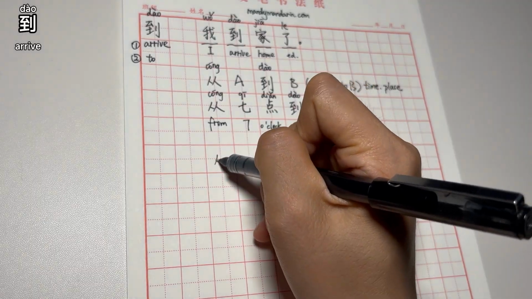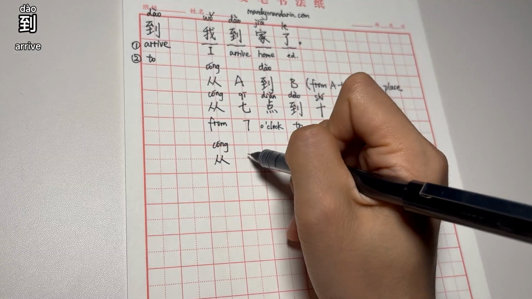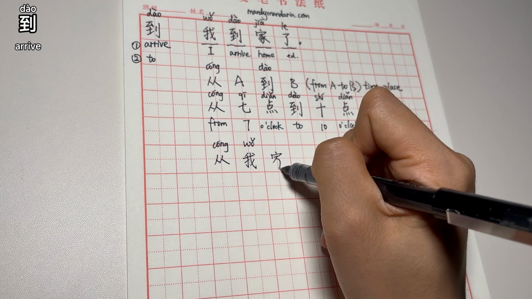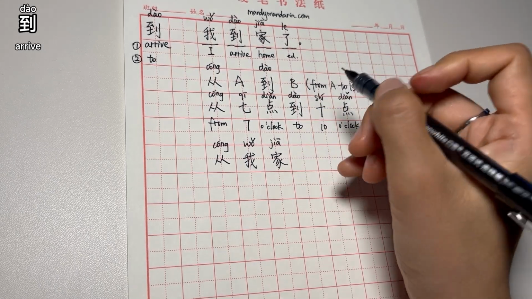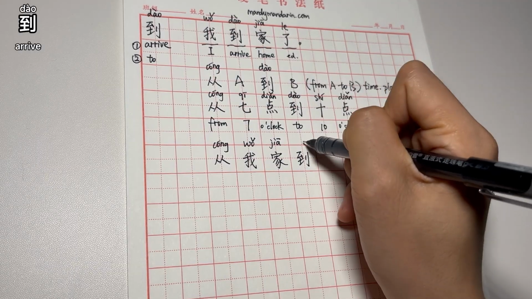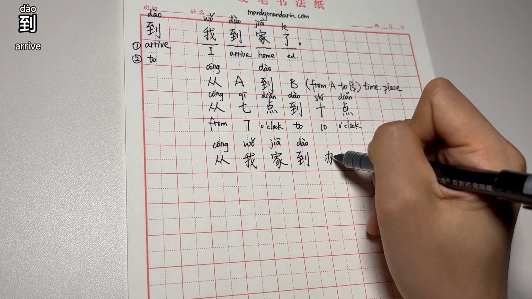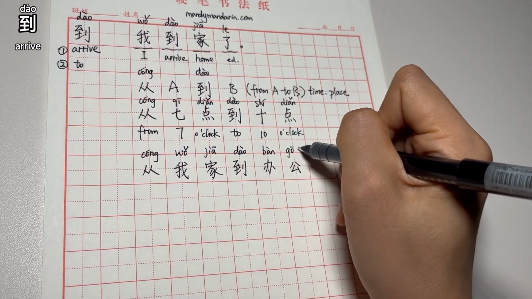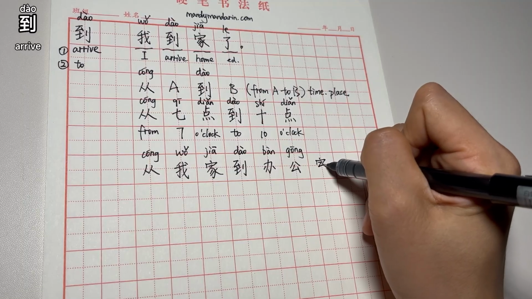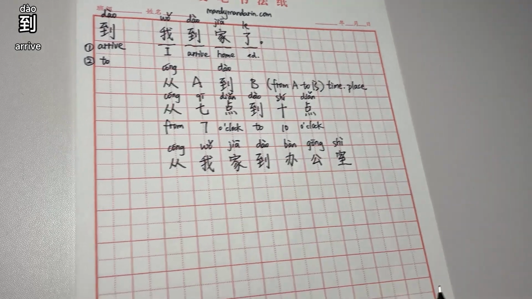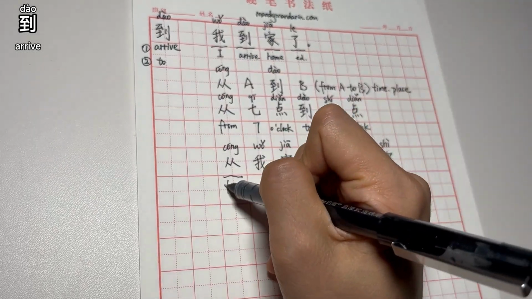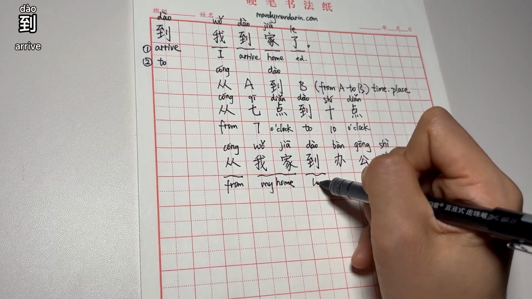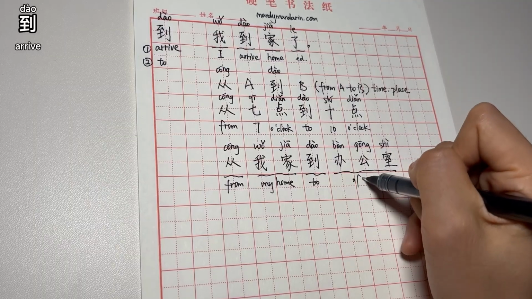Okay? And let's talk about places. We can say 从我家到办公室. 从 is from. 我家 is my home. 到 is to. 办公室 is office.